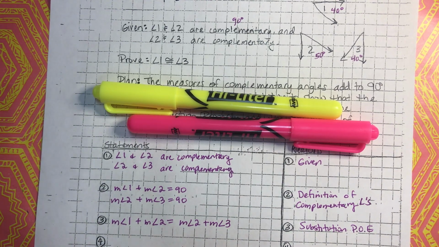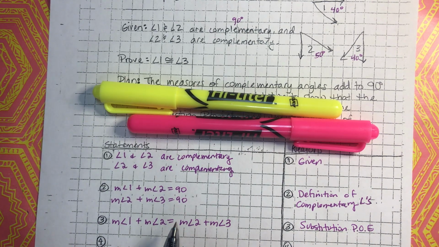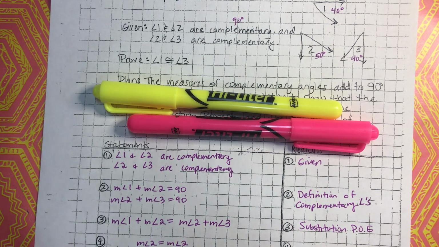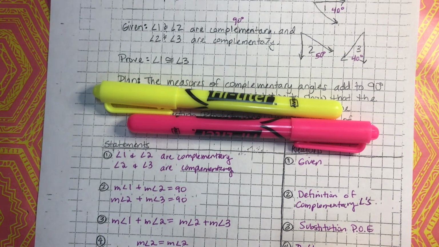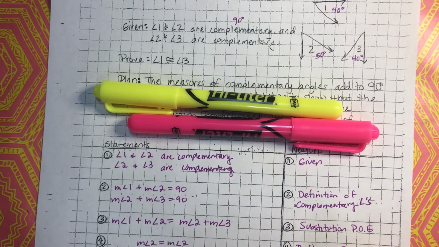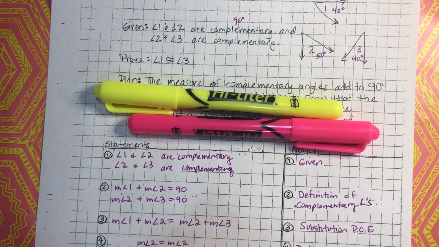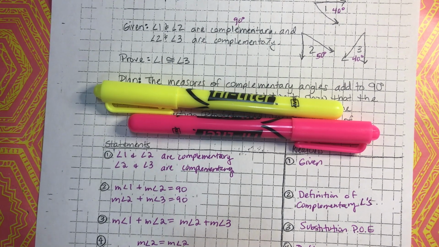All right. Now, do you remember what we did here? If you see, they both have this measure of angle 2, right? So if we say that the measure of angle 2 is equal to the measure of angle 2, what is that called? Do you remember? That's the reflexive property of equality. Then, if we rewrite this big old thing again, what can we do?